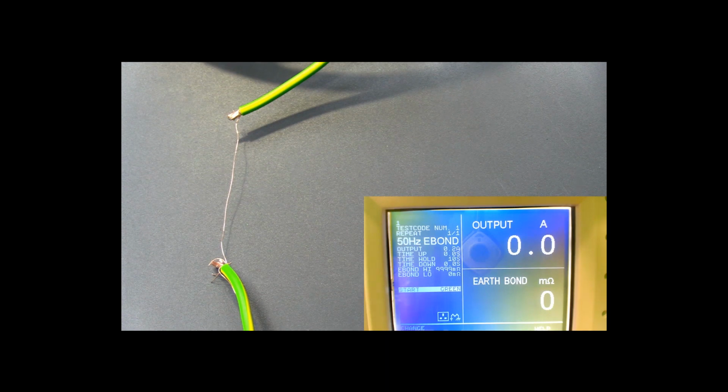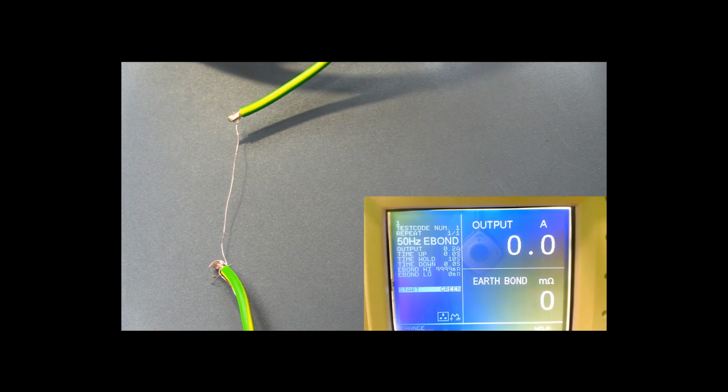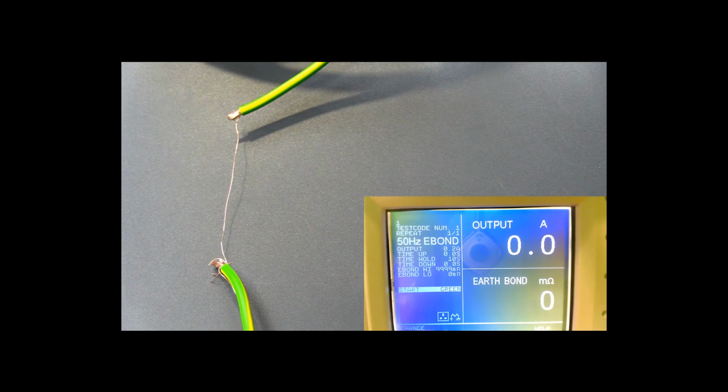Now, what you can see we've done here is we've taken a piece of earth cable, we've stripped and cut away all of the strands, leaving one final strand of copper between the two mating points. The aim of this is to show that whilst the continuity test will prove continuity and current will flow from one end to the other through the measuring circuit, and ultimately highlight that we do have continuity, it won't highlight conditions where a potential failure or a potential issue can arise.